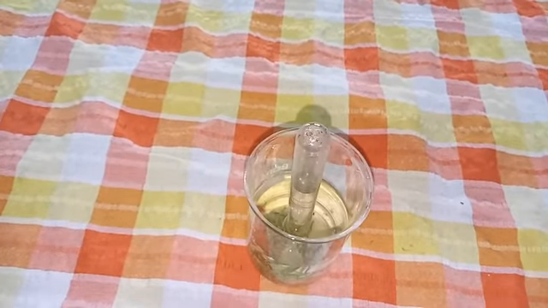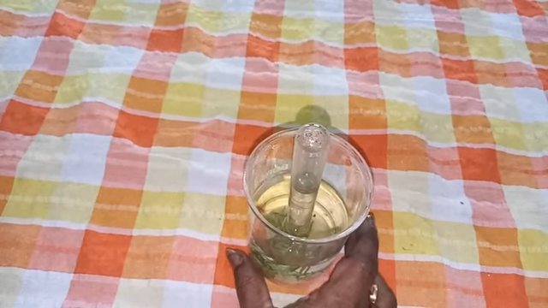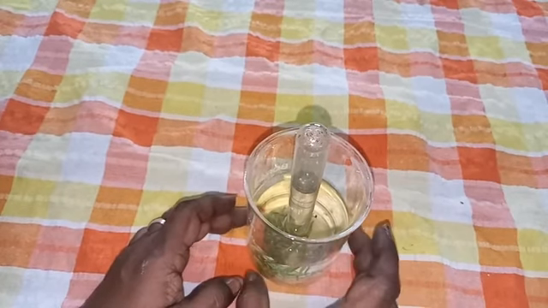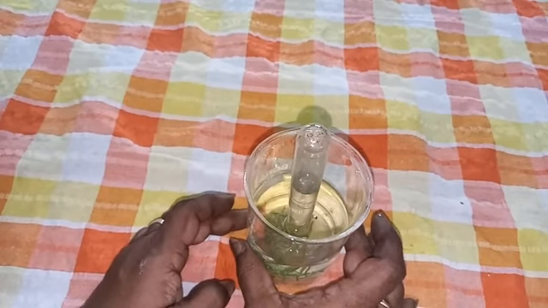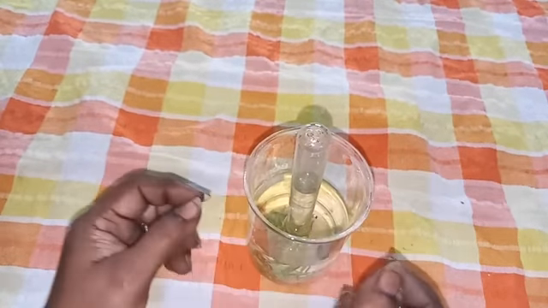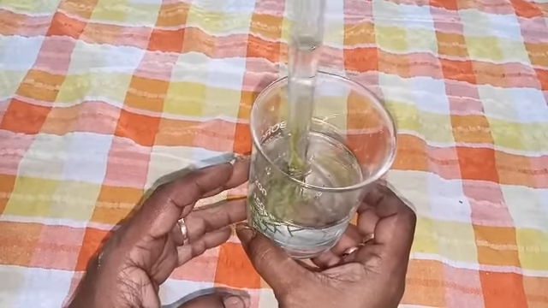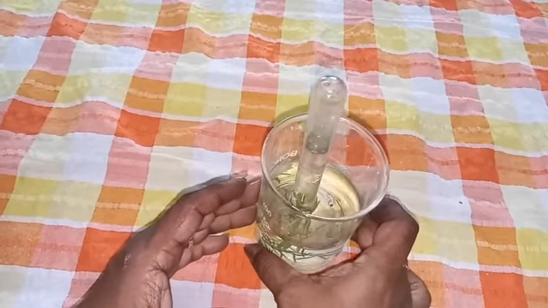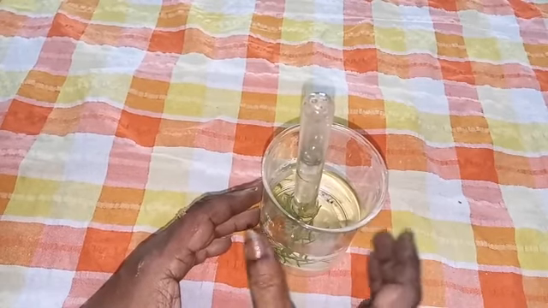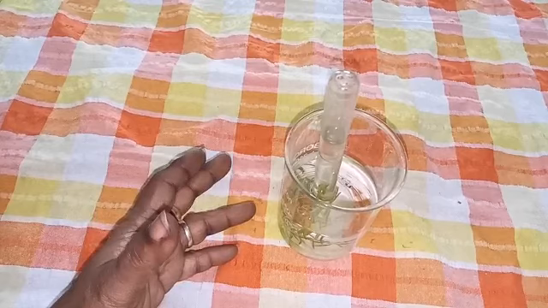Now, to prove that oxygen is given out during photosynthesis, we are going to conduct the test tube and funnel experiment. We have to take a beaker and fill it with water. We must take a funnel. In the stem of the funnel we have to insert a hydrilla plant. Then take a test tube, fill it with water, and invert the test tube on the stem of the funnel. We have to keep this setup in the sunlight without disturbing it.